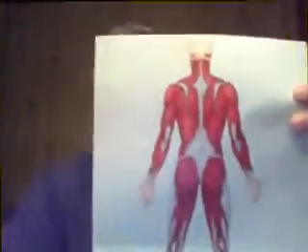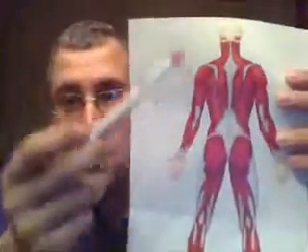And let me, I had a posterior view of the body. I made 2 anteriors, and I don't know why I can't find my posterior. Here we go. All right. Here's the back side. Sorry about that. So you have your back side.